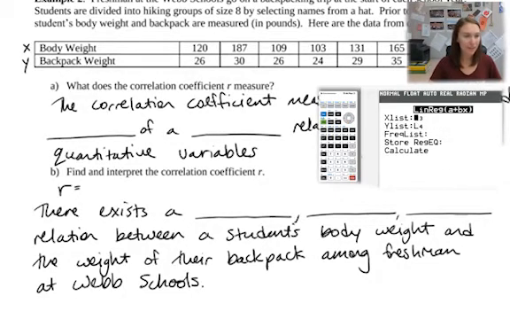And this is for my second set of data, so I'm going to change this to L1 and L2. And then if we need to graph it, we can store our regression equation in our Y variable so that it puts the line on our graph for us.